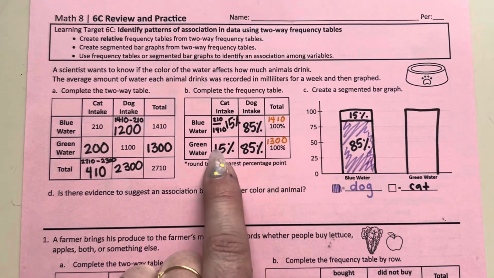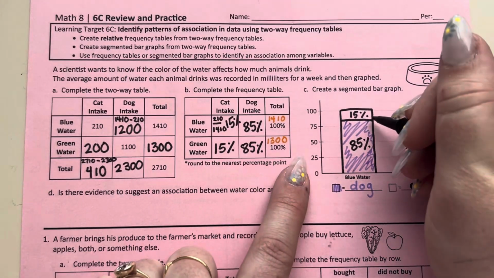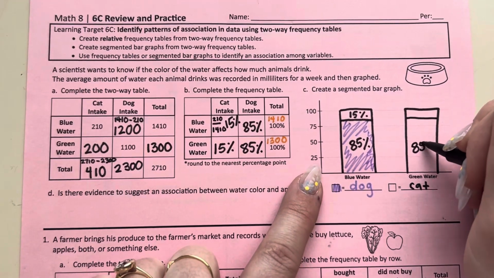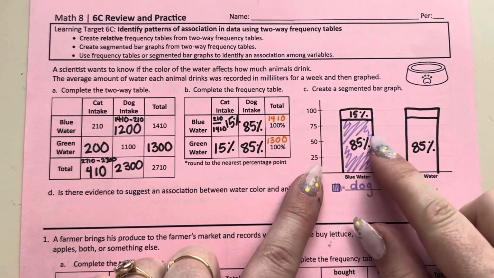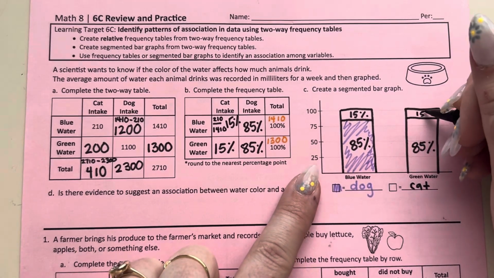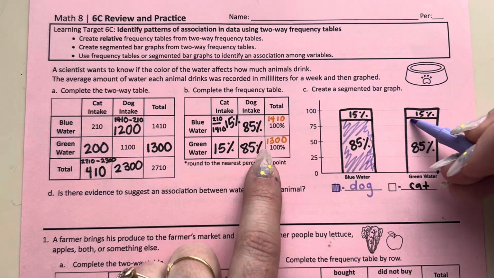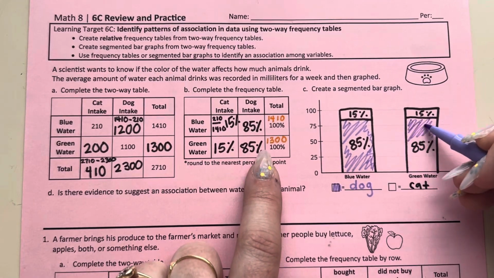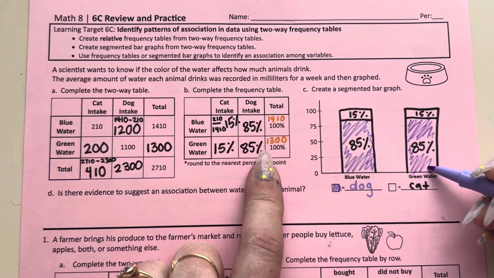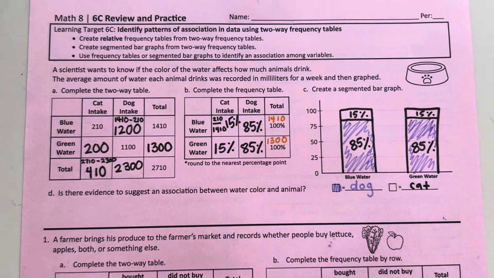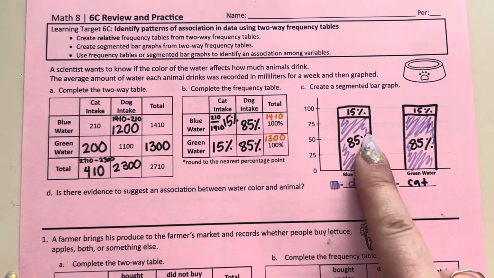Then for the green water, the dog was also 85%. So I'm gonna do my absolute best to make those go up to the same amount. The reason we label is because you might not be totally perfect, and that's okay. I think mine is a little too high. And again, 85% is the dog. So I'm going to shade that in. All right, so I have got my relative frequency table. I have my segmented bar graph.